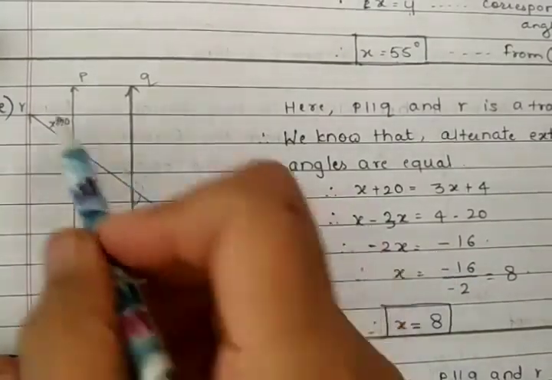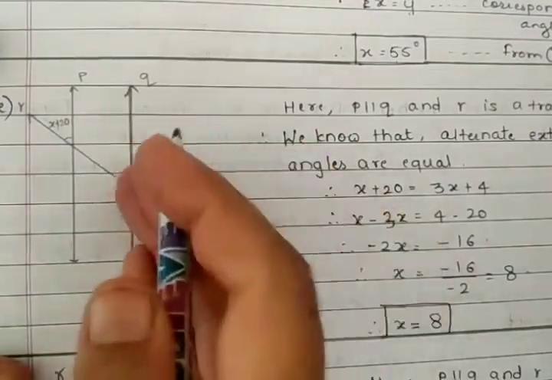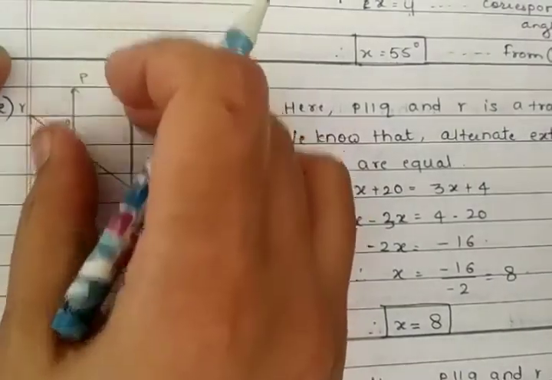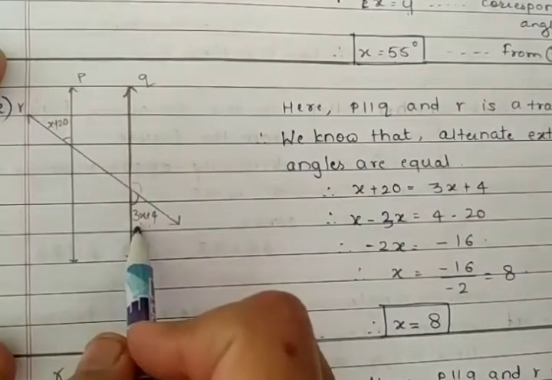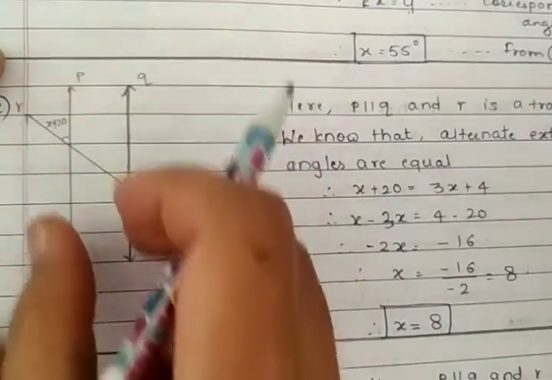These are alternate exterior angles. Can you see? These are alternate exterior, lying on the outside, right? Exterior part of these two parallel lines, right? And on the opposite side of each other. So these are alternate exterior angles. And we saw the properties of parallel lines. So alternate exterior angles are equal if these two lines are parallel, right?